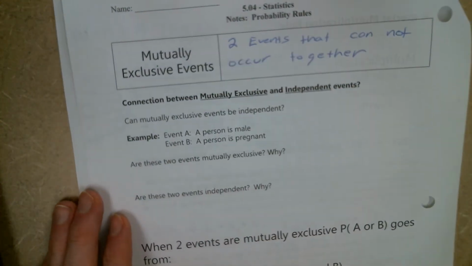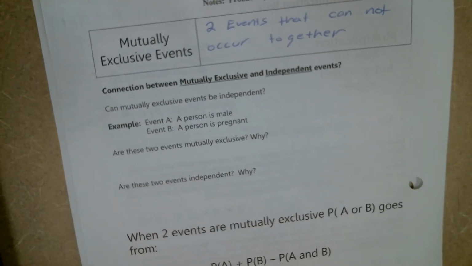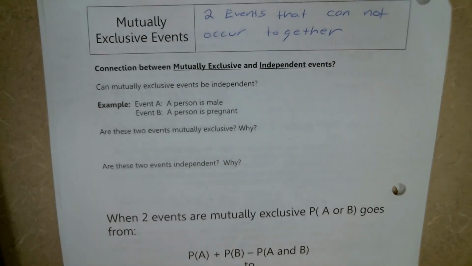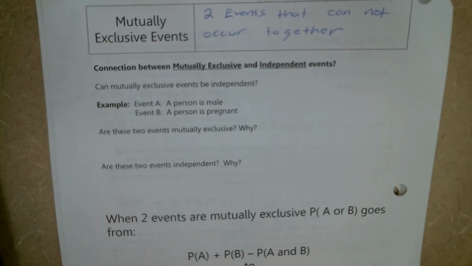These are the ones that don't overlap. So a lot of times, once we introduce the term independent, kids start getting confused between mutually exclusive and independent. What's the difference? Are they the same thing? Are they not? So can mutually exclusive events be independent?